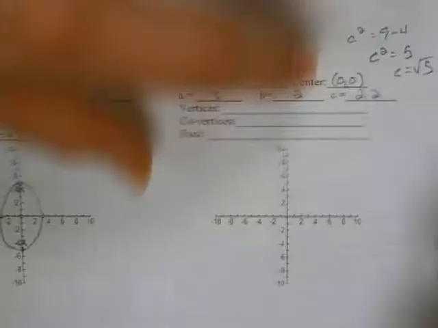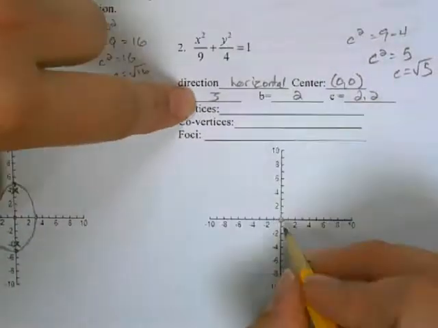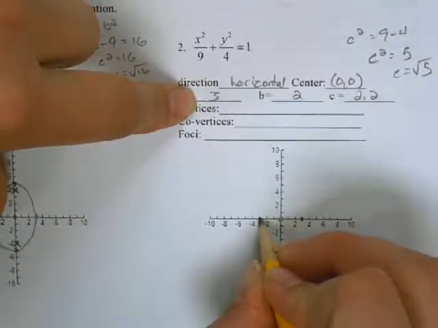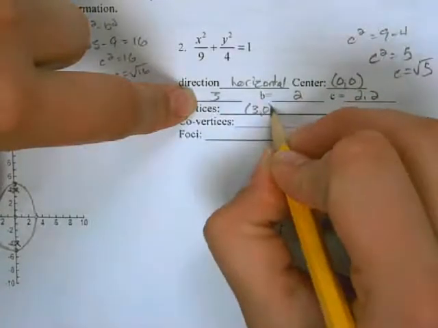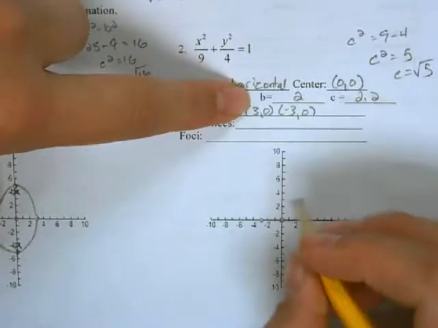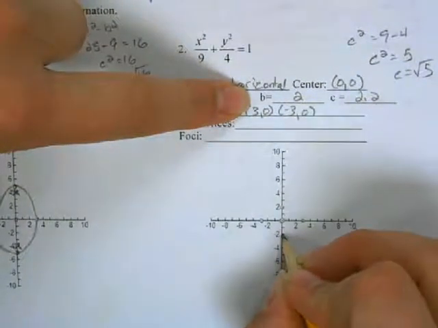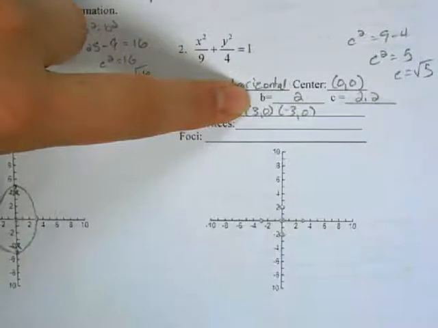Okay, I'm going to do this graphically. So 0, 0. It's horizontal, so we're going to go right 3 and left 3, write down those points. So that is 3, 0 and negative 3, 0. And then we're going to go vertically with our co-vertices, so up 2 and down 2. Hopefully you can see that a little bit.